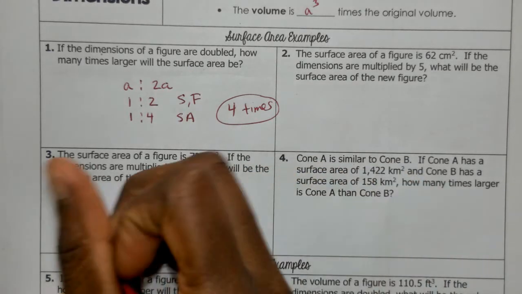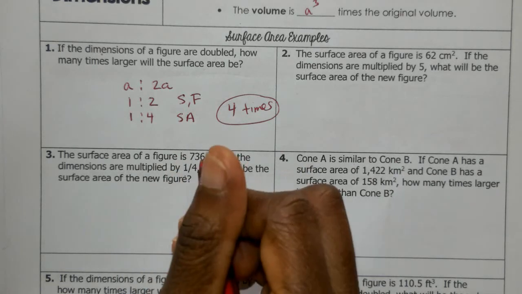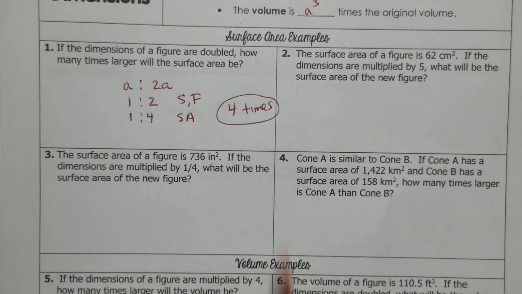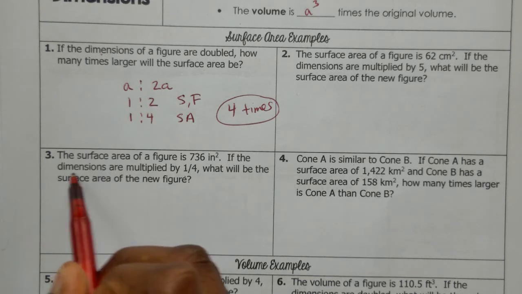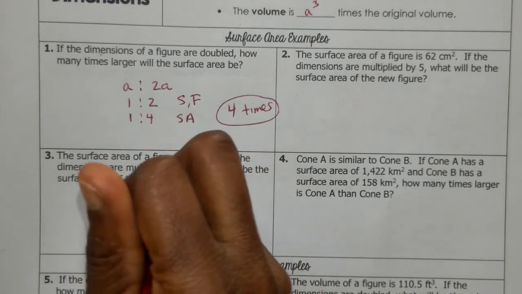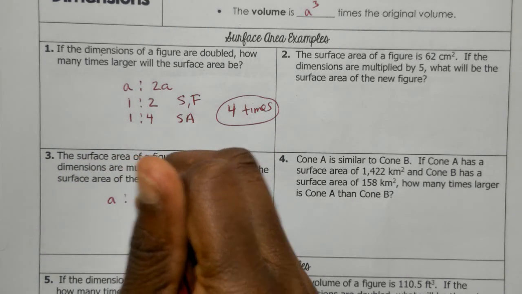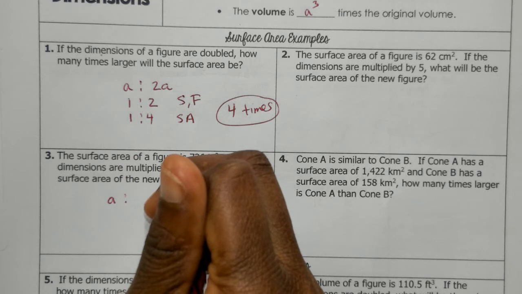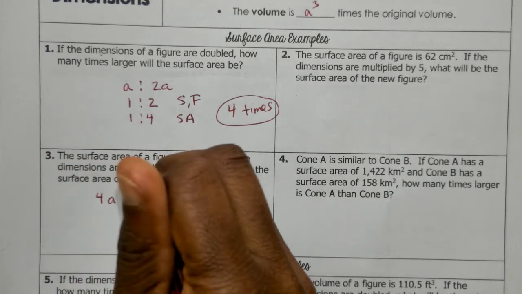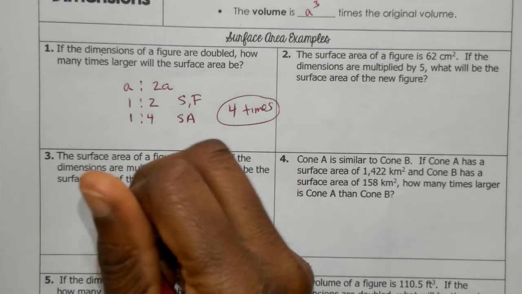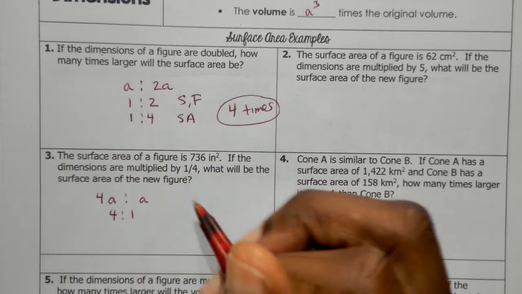But so let's say the surface area of the figure is 736. So we want to know what it would be if the dimensions are multiplied by a fourth. And that's the linear dimensions. So basically, a is a fourth of the size. I can just write it like this. So this is 4a and this is a. It's basically getting smaller is what the fourth means. So it's a 4 to 1 ratio for these dimensions.